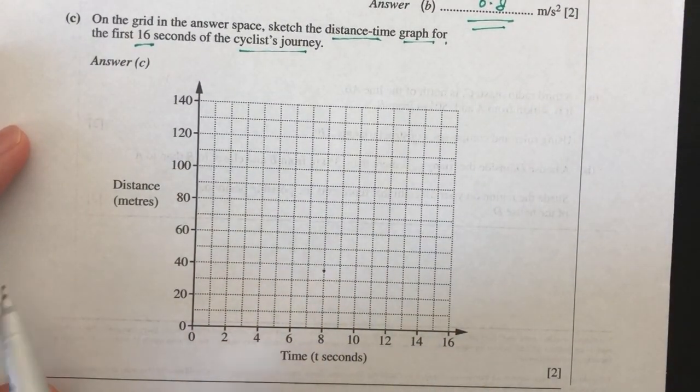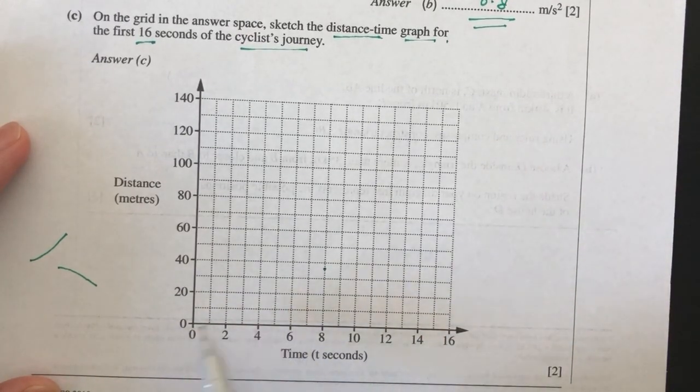How do you draw increasing speed? You have to draw like this. How do you draw a decreasing speed? You have to draw like this. So if the speed is increasing, you have to draw like this. You have to increase until this point.